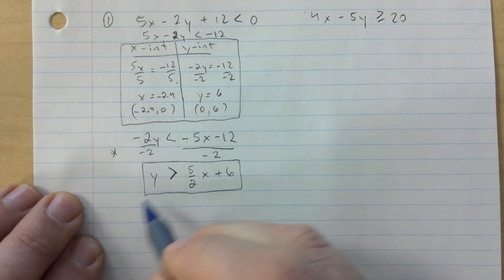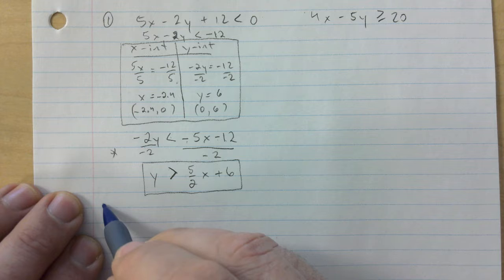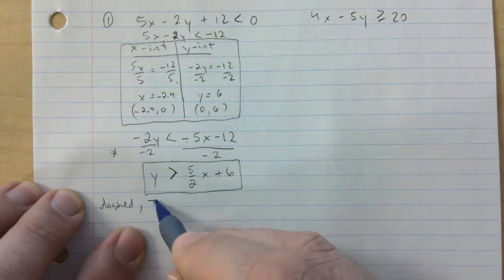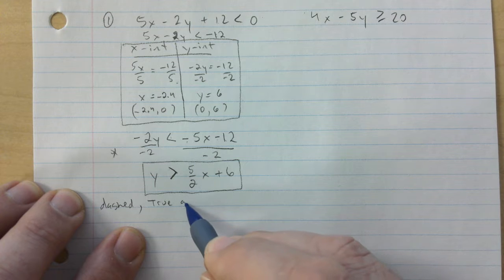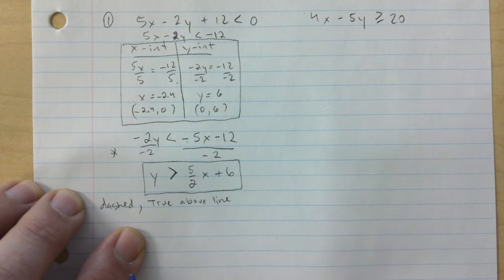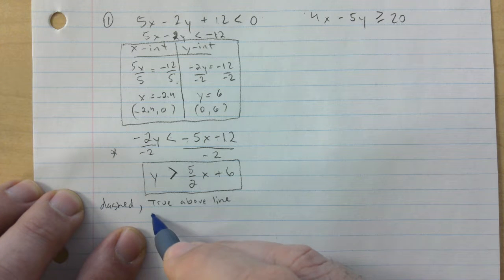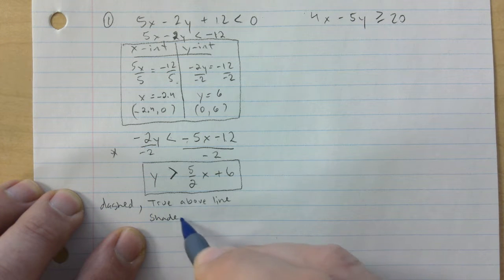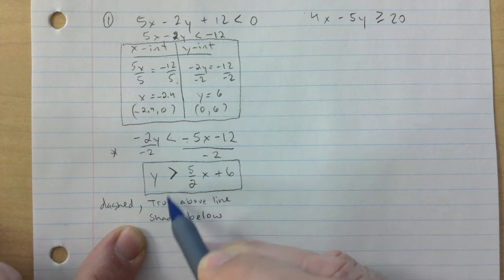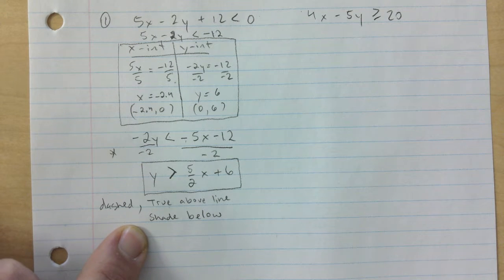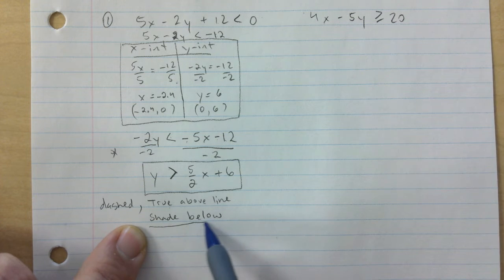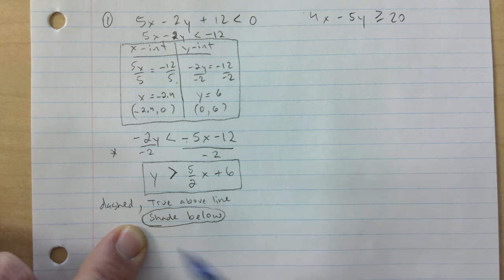We make a note that this is going to be a dashed line. True above the line. So we're going to do reverse shading. So shade below. So we're making sure that we understand that the true region is above, but we're going to shade the false region. So we're saying that we're shading below, and I circle that so it kind of stands out.